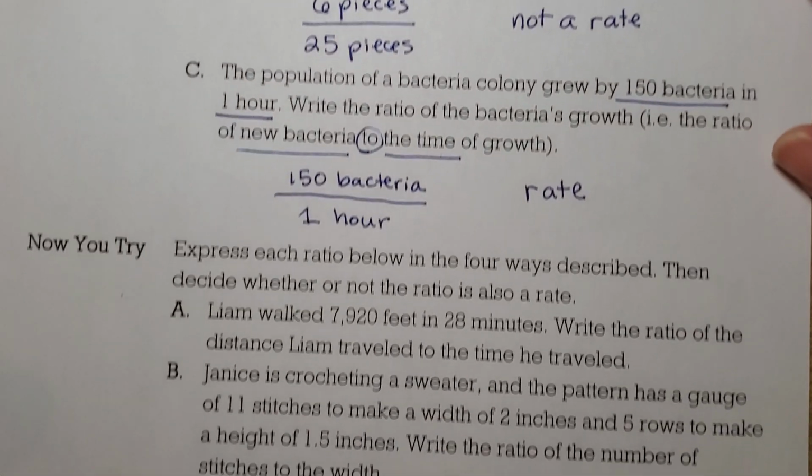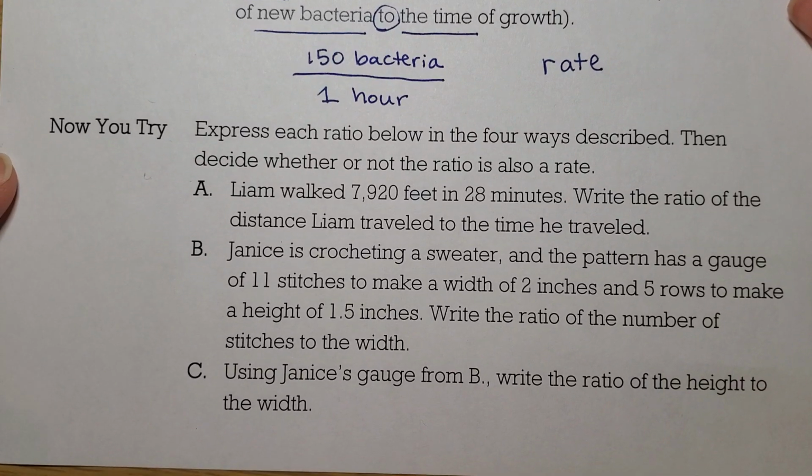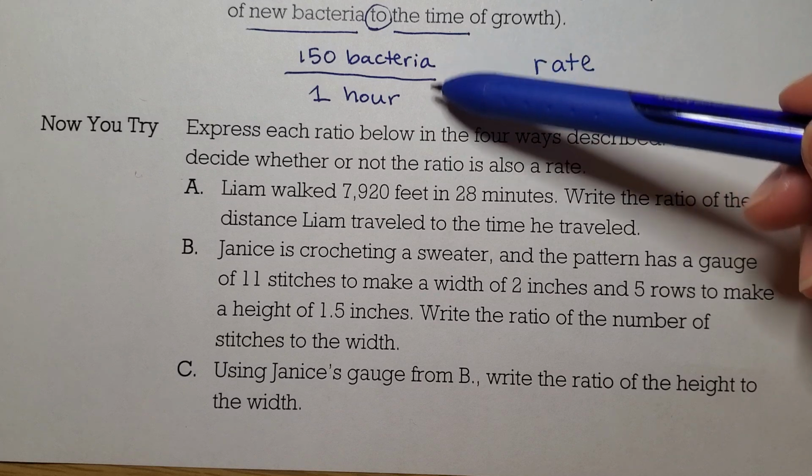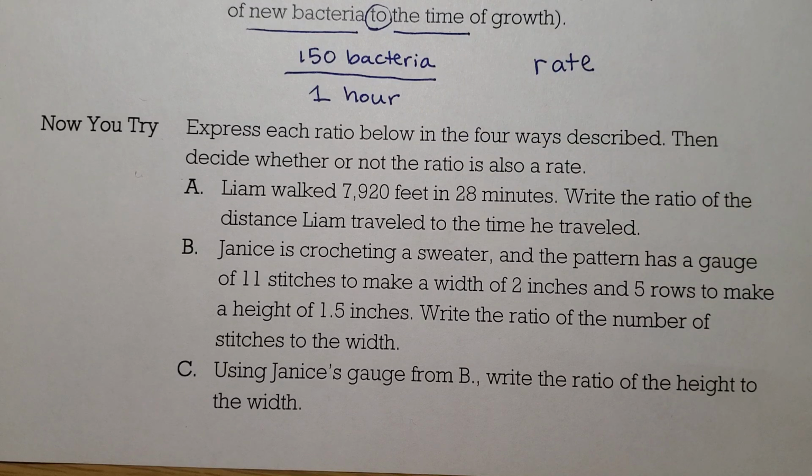All right, so I've got a few questions for you to try here. Write each of these ratios in the 4 different notations just to practice the notation, and then also decide whether or not these ratios are also rates. In the next video, we will start to define more specifically components of ratios that are written in quotient format, and we'll start to visualize those as well.